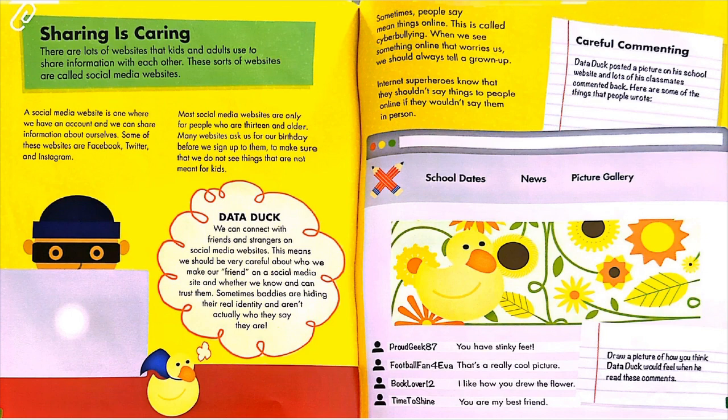Careful commenting. Data Duck posted a picture on his school website and lots of his classmates commented back. Here are some of the things that people wrote.